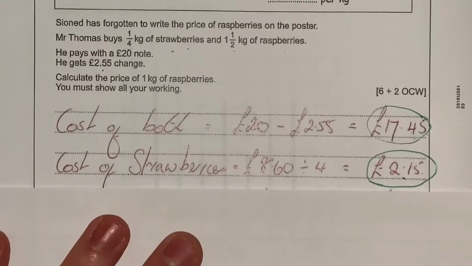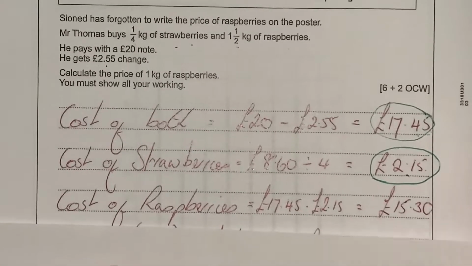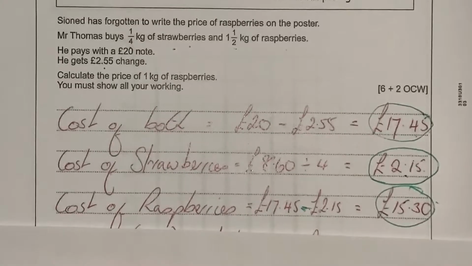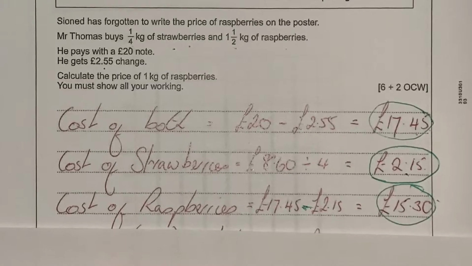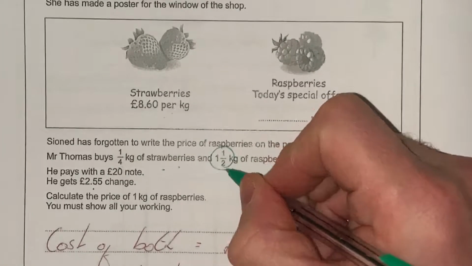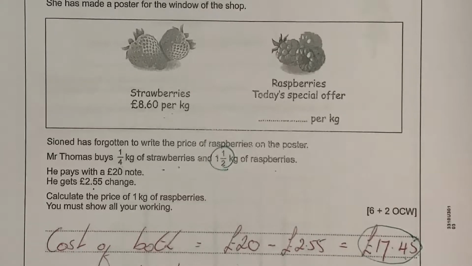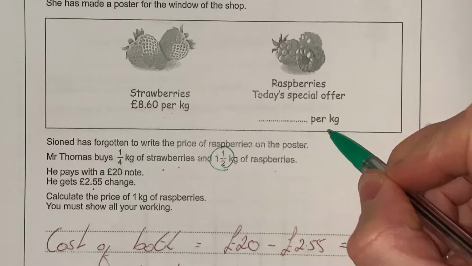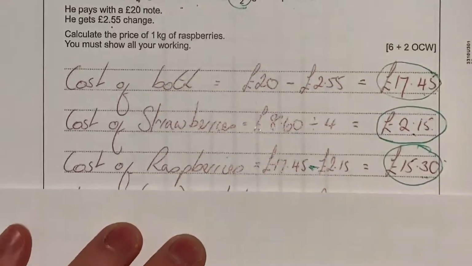So the obvious thing now for our third mark is to subtract the 2.15. So I take them away, and that gives me £15.30. So now I know £15.30 is what 1.5 kilograms of raspberries cost. But I need to get this 1.5 down to 1 kilogram, which is a little bit tricky.